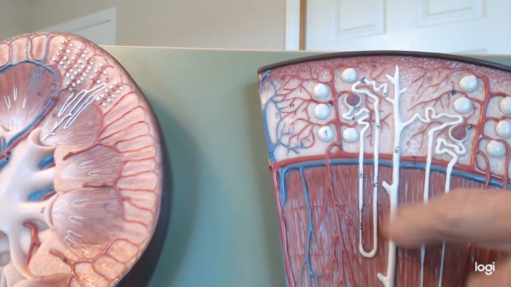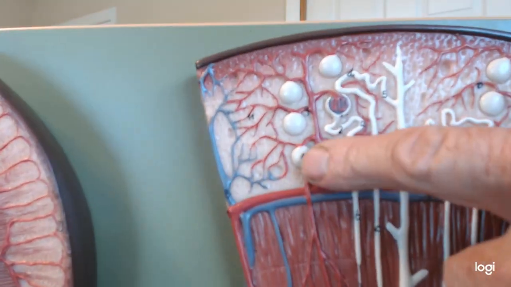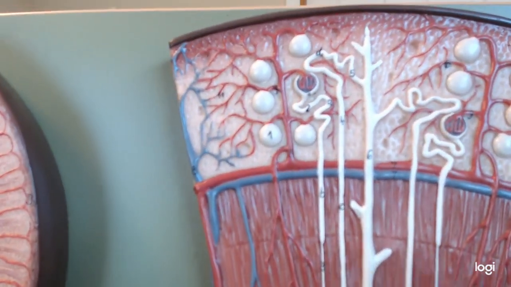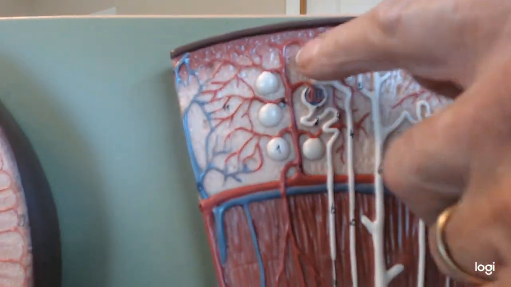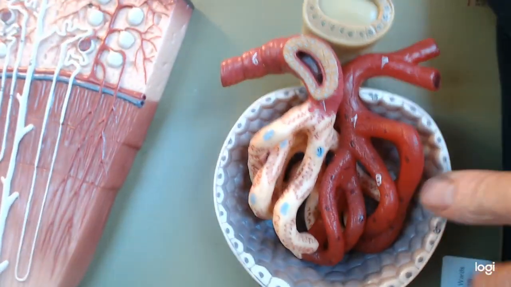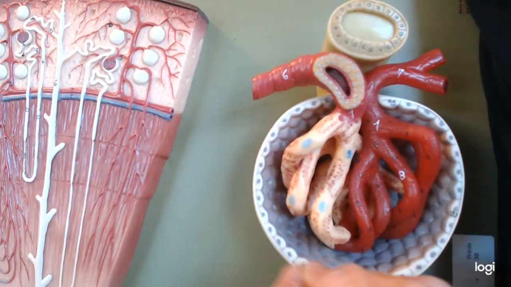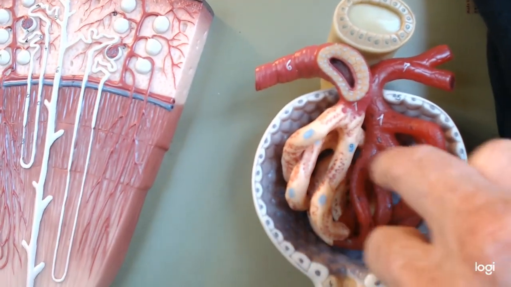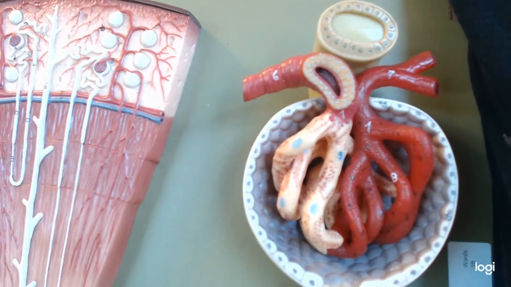It doesn't show well on this, but I'll show it to you on a different one. These little berries from the outside, they call them renal corpuscles. A renal corpuscle is the entire structure from the outside. Looks like a berry from the outside. Once you break it open, though, then you can see the individual structures of it. You have Bowman's capsule. You have the glomerular capillaries inside here, afferent coming in, the efferent going out.